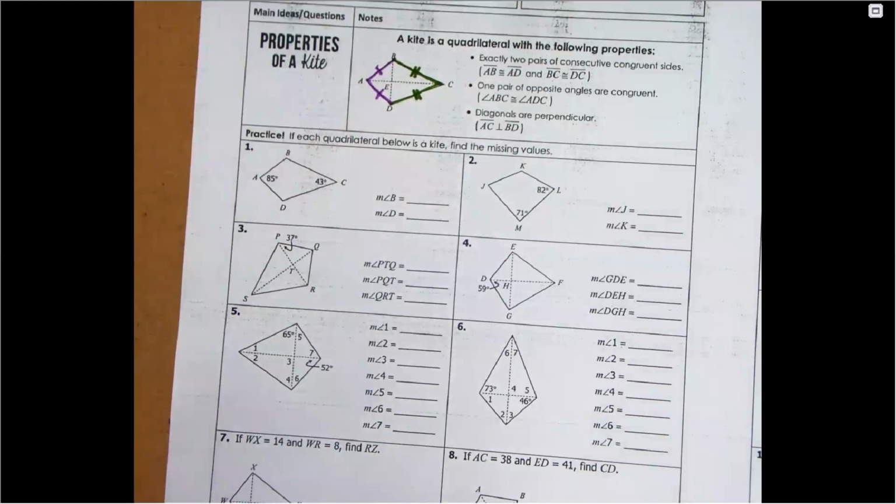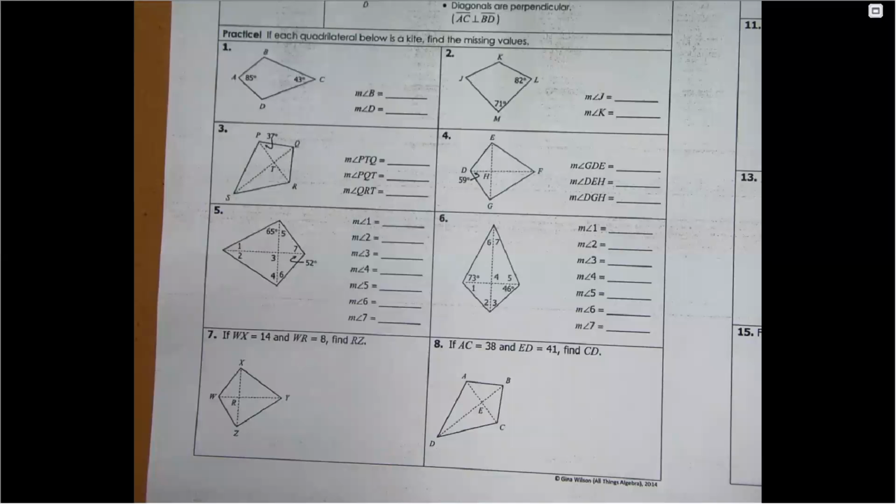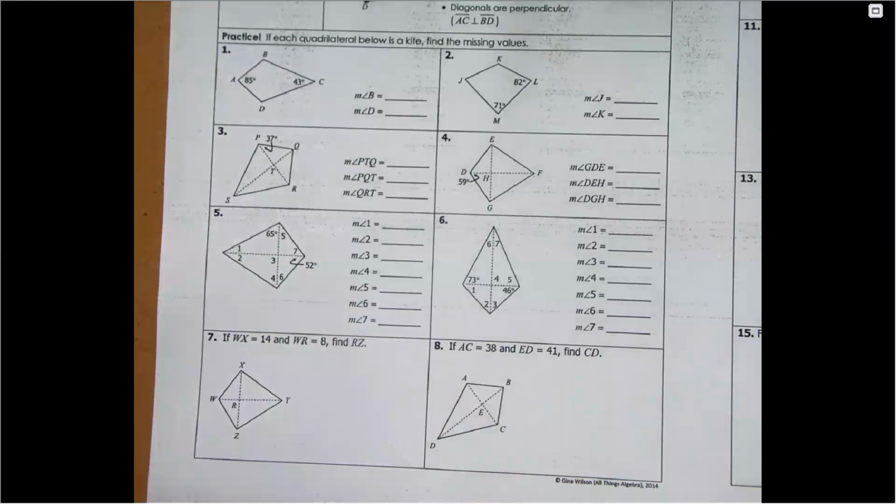And then it says the diagonals are perpendicular, which means that they form a 90-degree angle. So those are our properties for a kite, and that's what we're going to be practicing today, is figuring out what to do with kites. All right, now how many total degrees are inside a kite? 360. Okay, so a kite is the same as all other squares, rectangles, anything that has 4 sides is going to have 360 degrees. So all of these kites are also going to have 360 degrees.